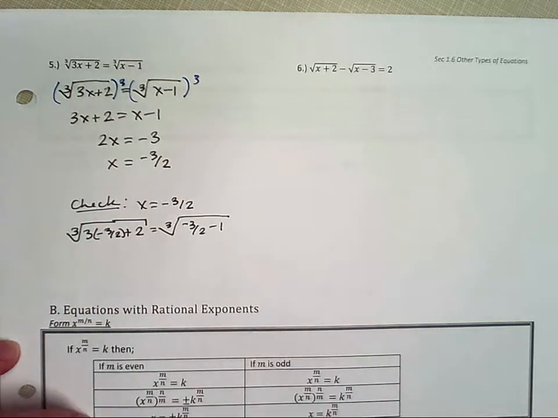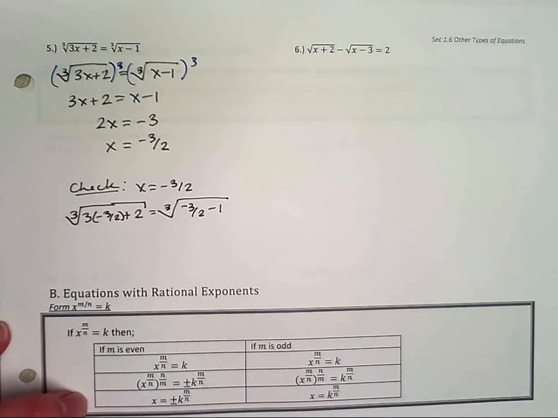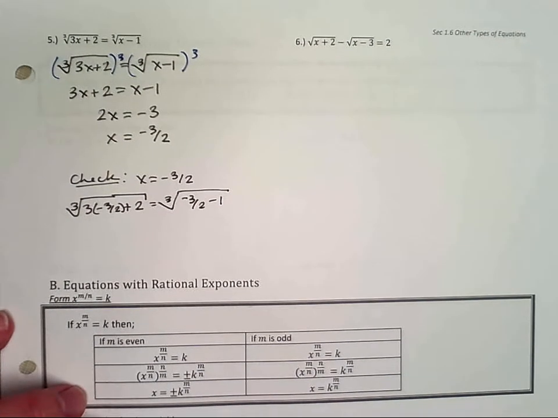What do you guys think? What do you got? Who's got a calculator? What'd you get, Jen?